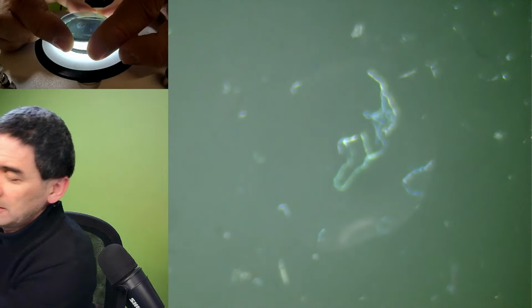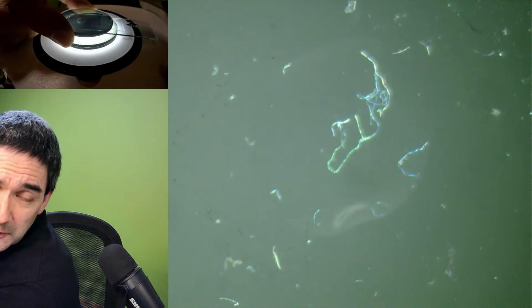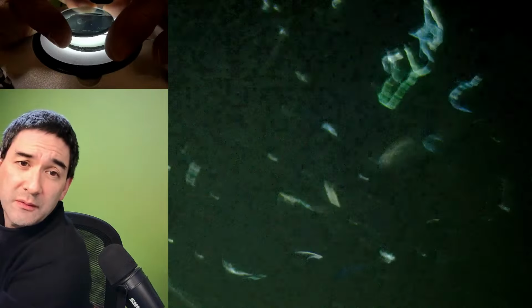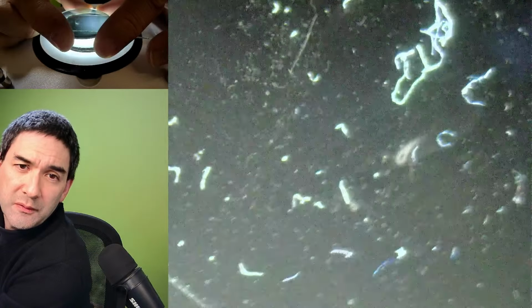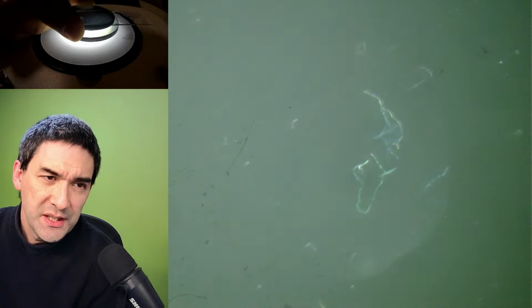It's a little bit out of focus. Yeah, so basically, yes, it works better, right? Because you're seeing it with the contrast much better. So I put it now in the cross-polarization.